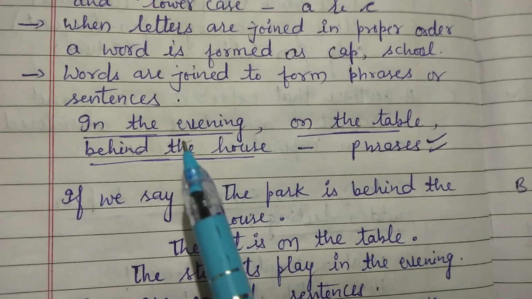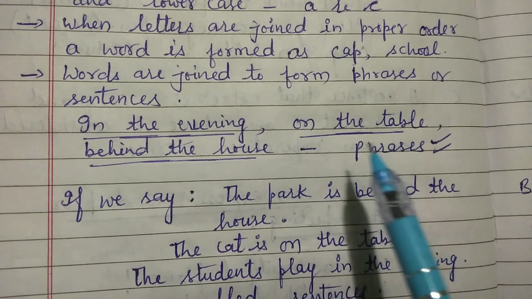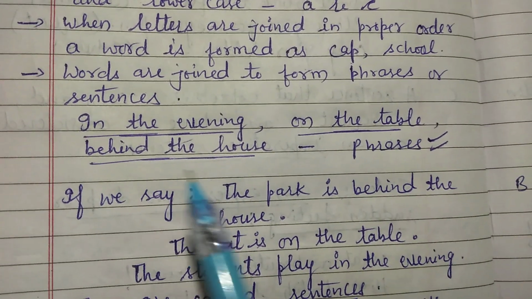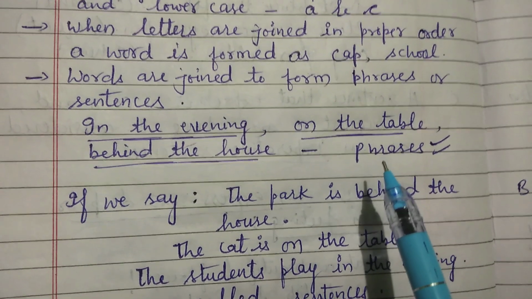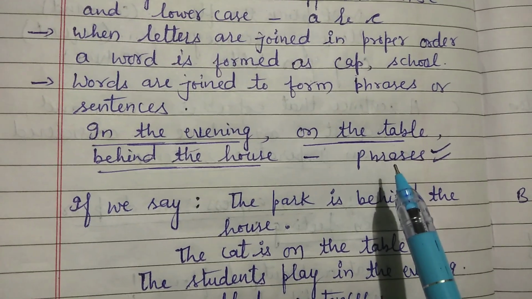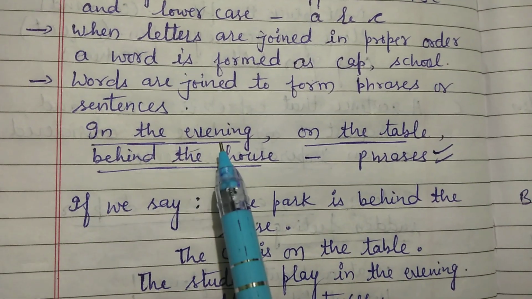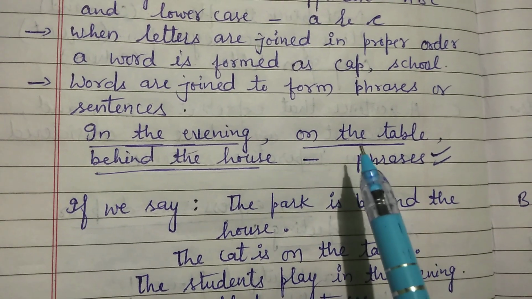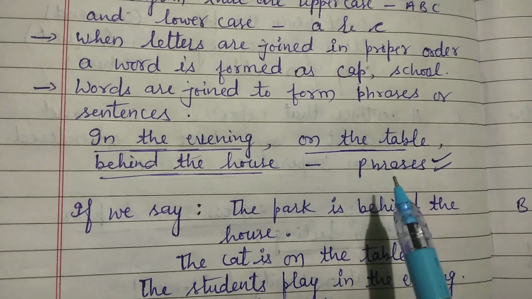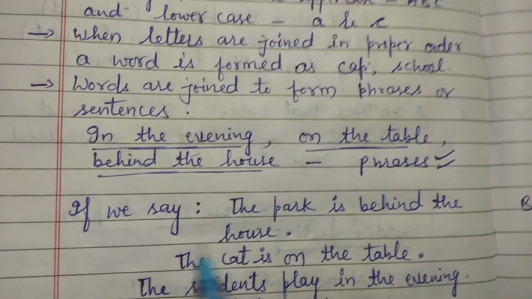Let's have a look at the expressions: in the evening, on the table, behind the house. These are called phrases. We can define a phrase as a group of words having meaning but no complete sense. That means a phrase has no complete sense.